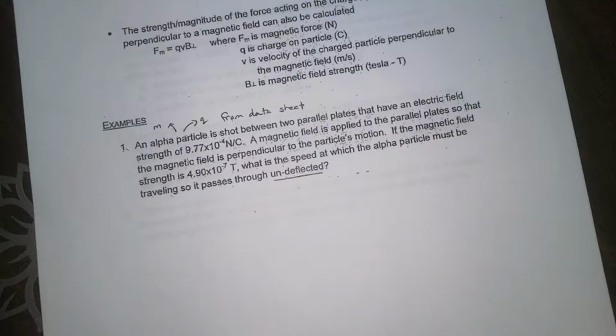What is the speed at which the alpha particle must be traveling so it passes through undeflected? Oh, man. Speed being magnitude only. We don't need a direction.